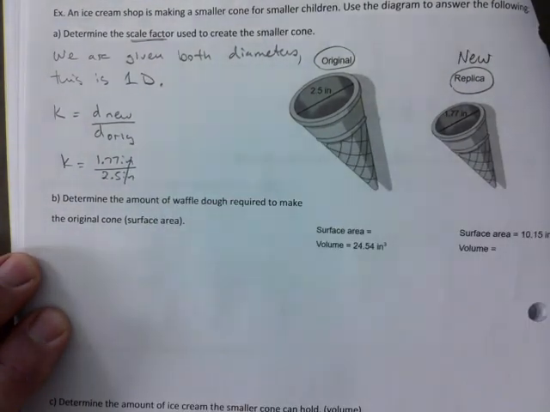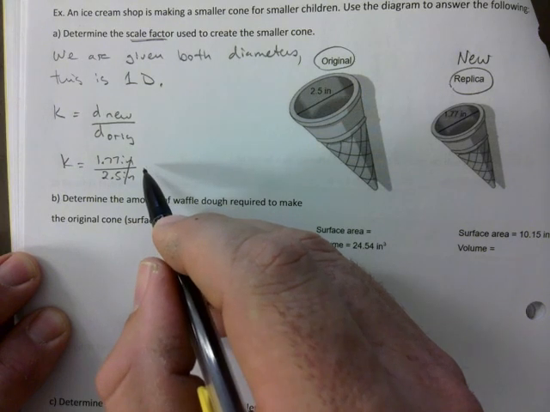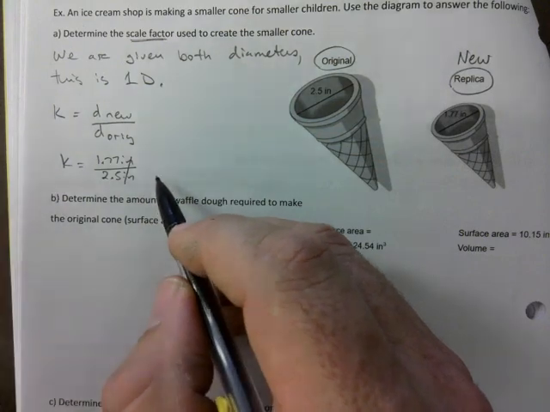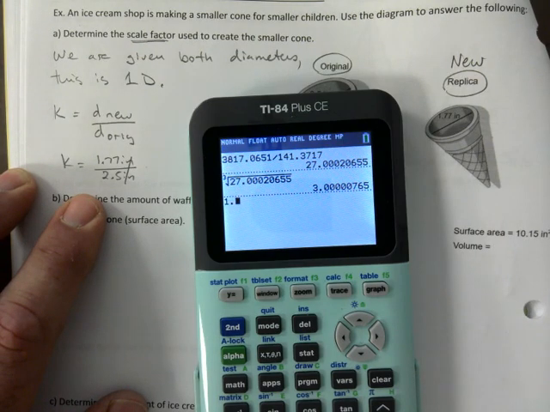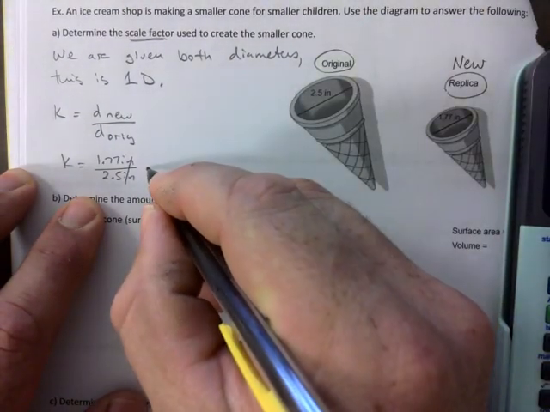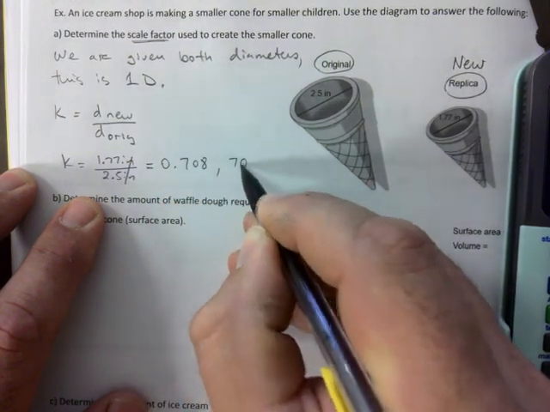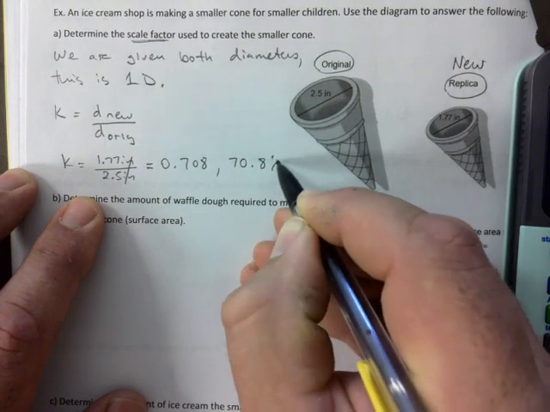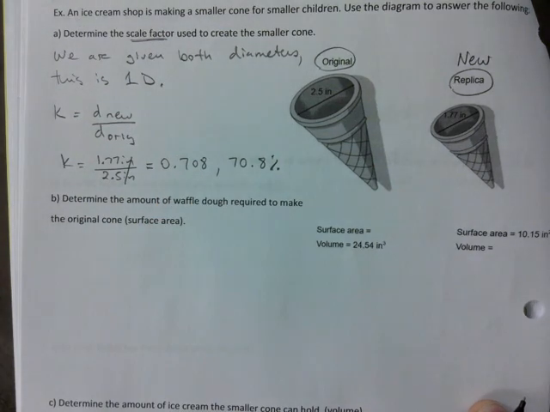Nice, we can cancel, no conversion necessary. I'm just going to multiply both. Because I didn't specify, let's just get it as a decimal. So we're going to go 1.77 divided by 2.5. And that's 0.708. So this is equal to 0.708, or 70.8%. Okay, so you can just state it as a decimal if you want. If I don't ask you to stick with a fraction, just go decimal right away.